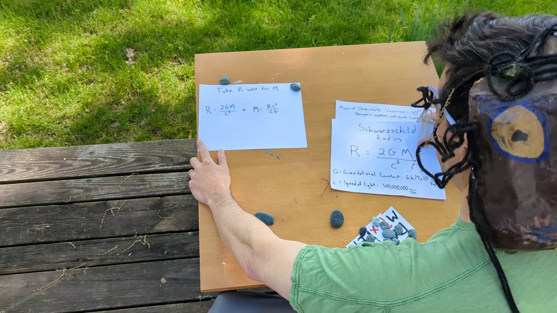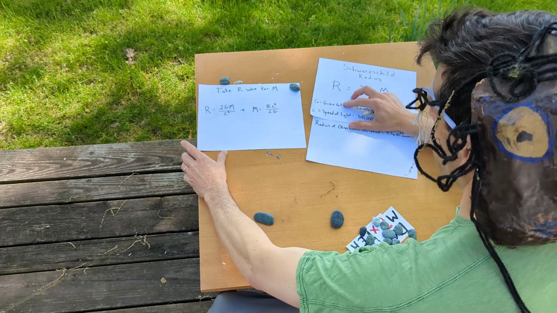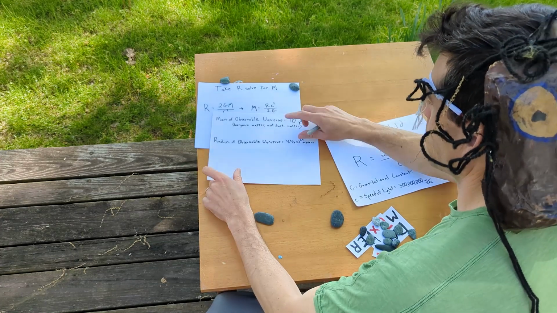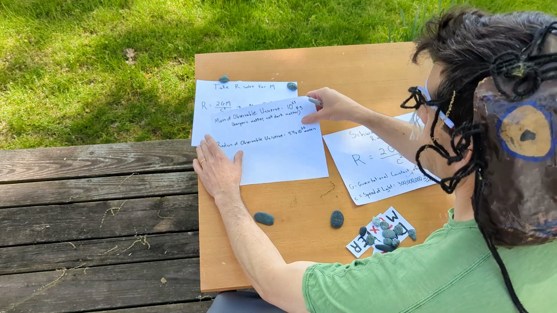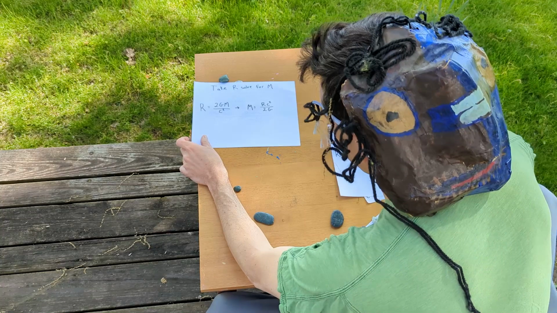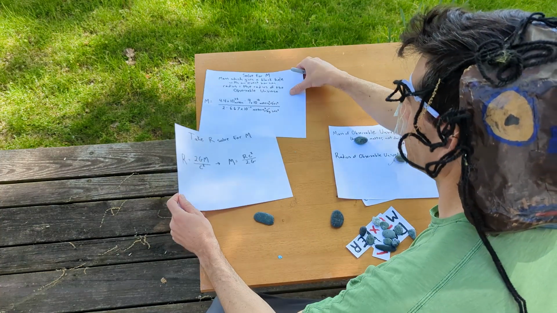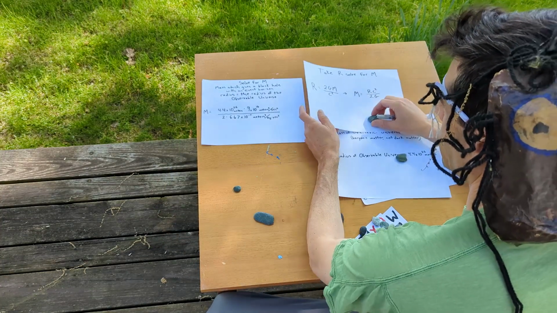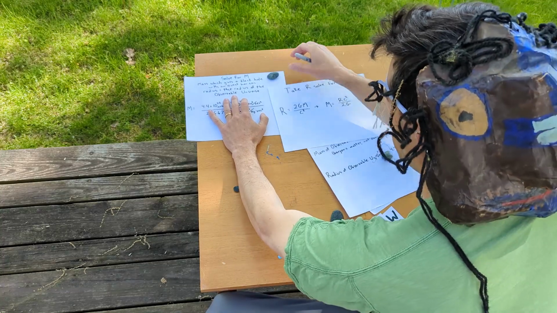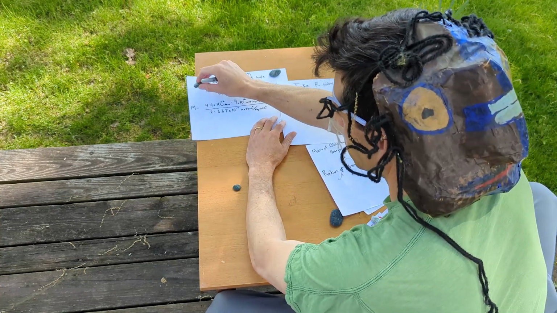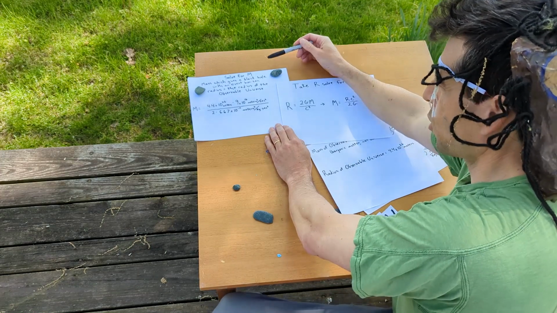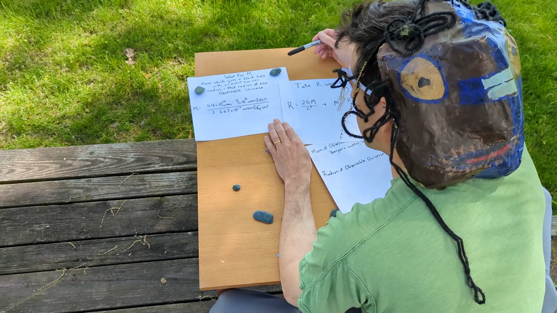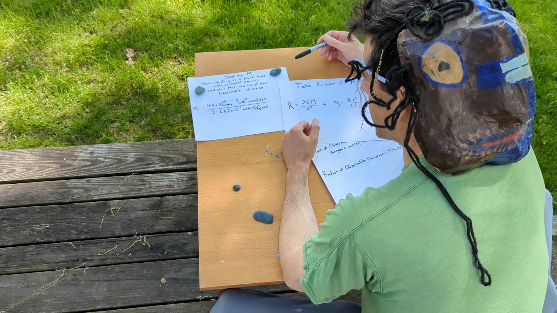Then we take the known that I gave you before, the radius of the observable universe, and we're going to plug that in for R. Okay, so what we're doing is solving for M, which gives us a black hole with an event horizon.